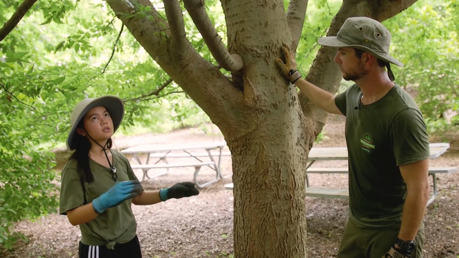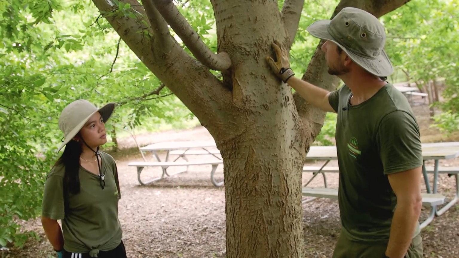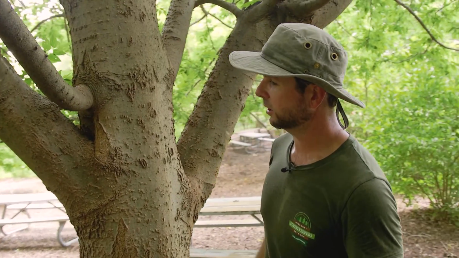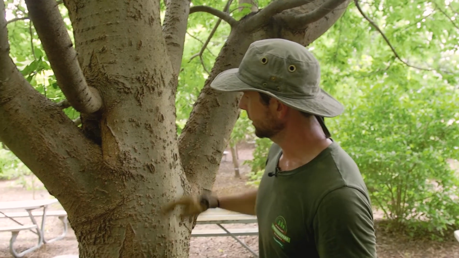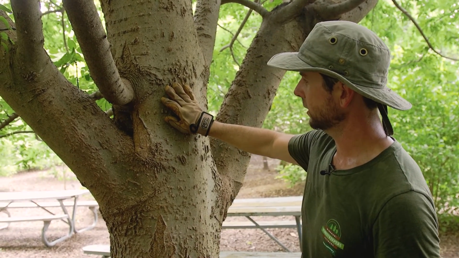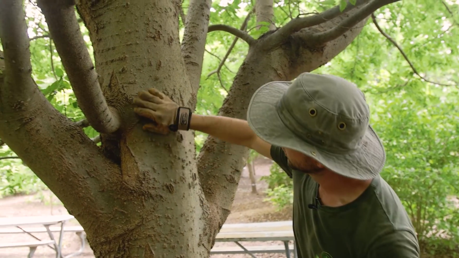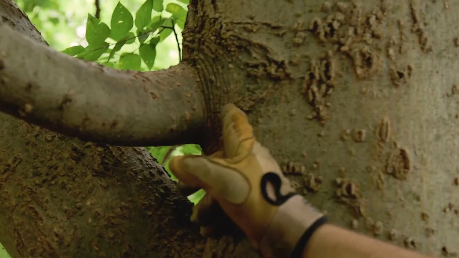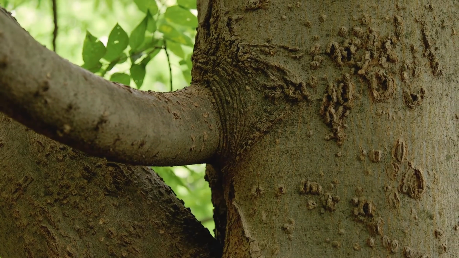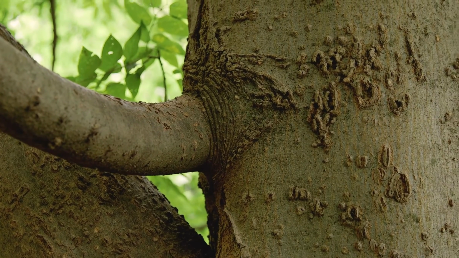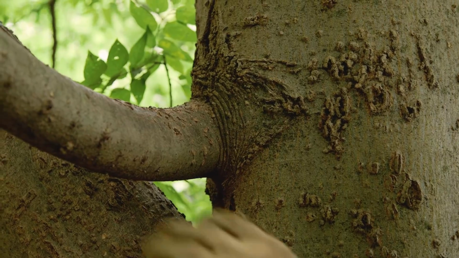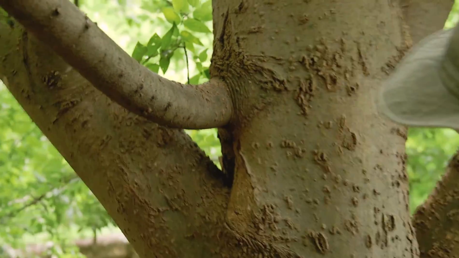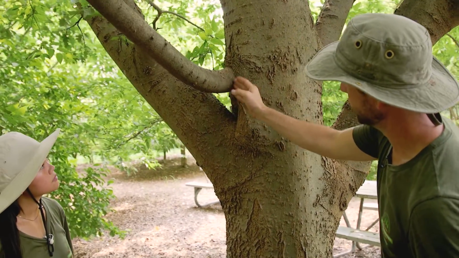So what if we're removing a whole branch from its main trunk? Well, if we're removing it from the main trunk, what we need to remember is that we need to make our final cut at the branch collar. On a hackberry or sugarberry, as we're looking at here, the branch collar is easy to see. If you see these bands of tissue forming around the main stem, those are going to show the boundary of the branch collar. This is where the main tissue of the trunk and the tissue of the branches actually meet and separate. And we want to make our cut just outside of that branch collar.